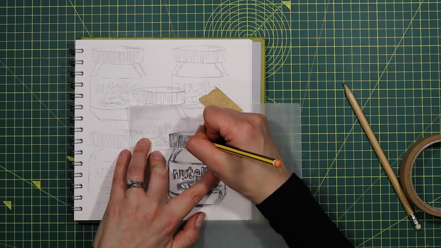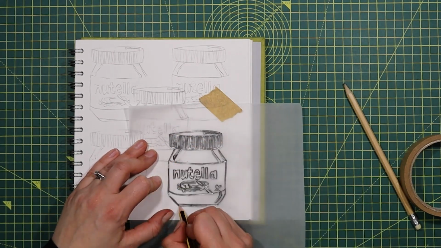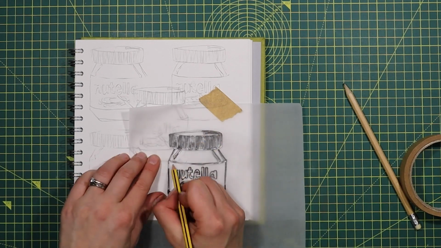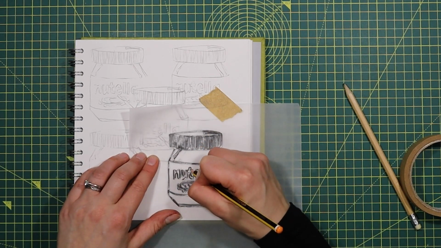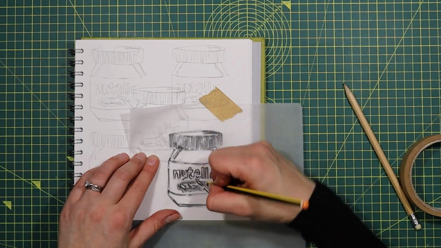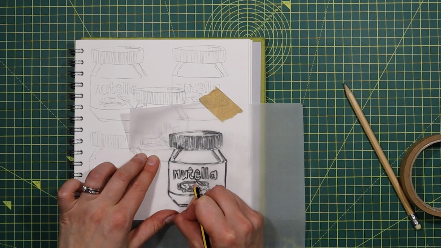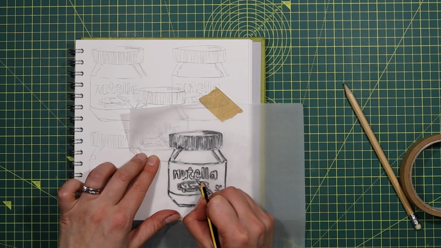If you follow these steps and this process, you should be able to make use of your tracing paper, and it should last for quite a few different repeats. It will appear quite faint on your page, but all you can do is simply go over it at the end.